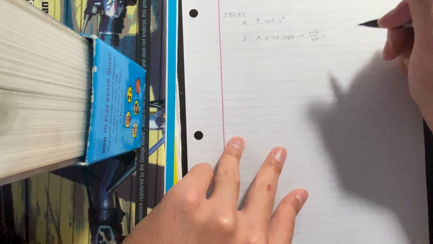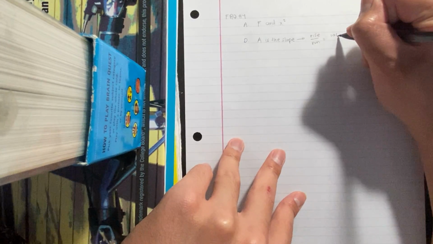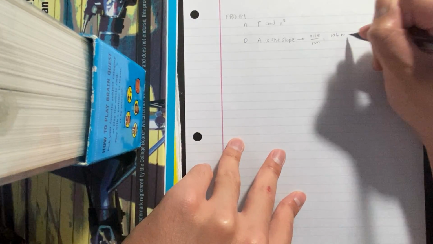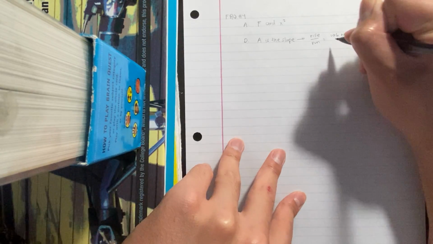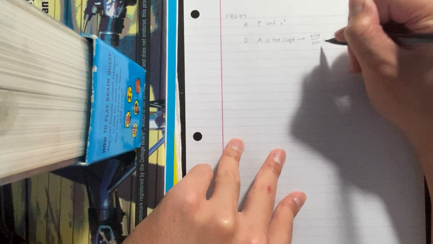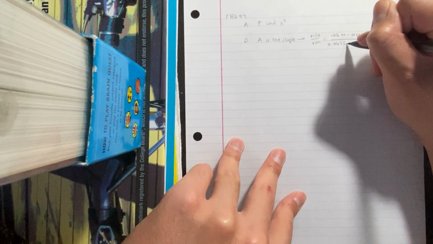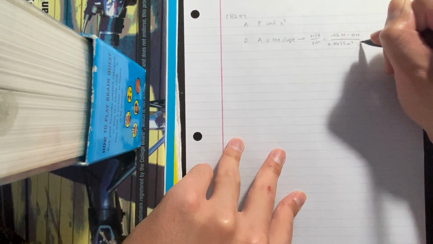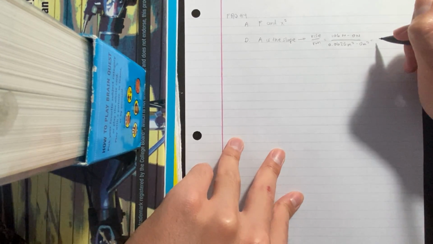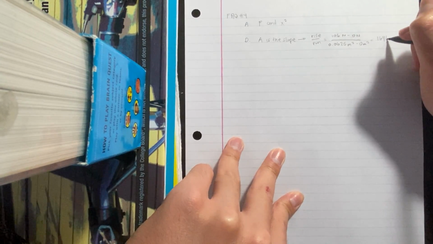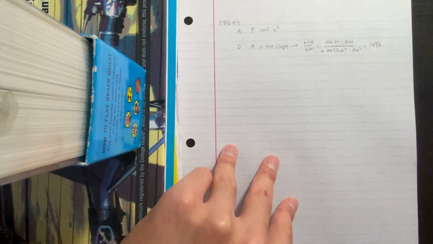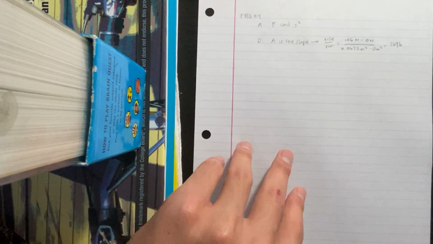So on our line of best fit, it's going to be 106 newtons minus 0 newtons over 0.0625 meters squared minus 0 meters squared. And then that's going to leave us with a value of 1696. And then that's just going to be our constant. That's our value of A.